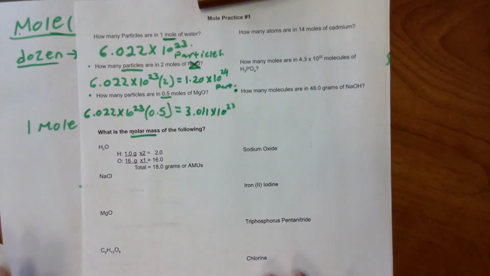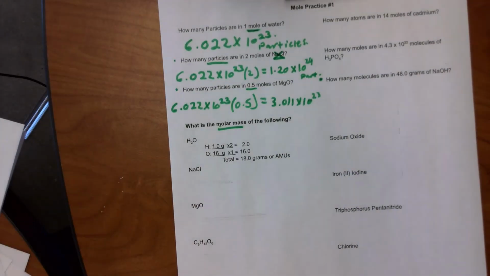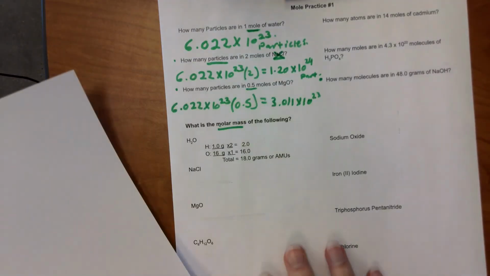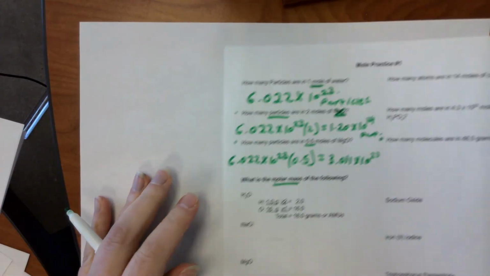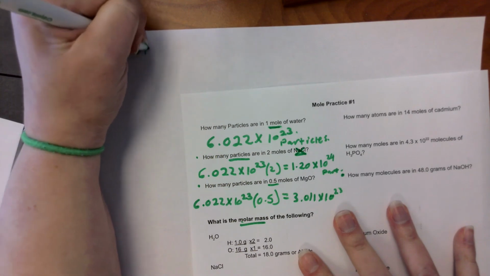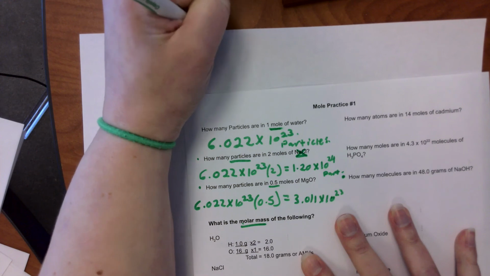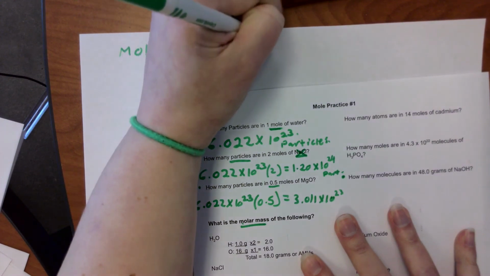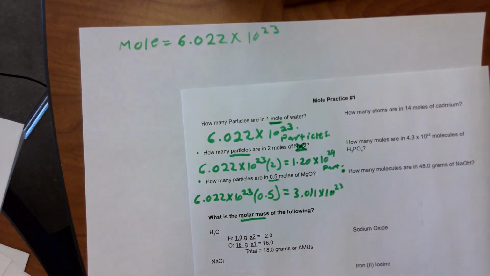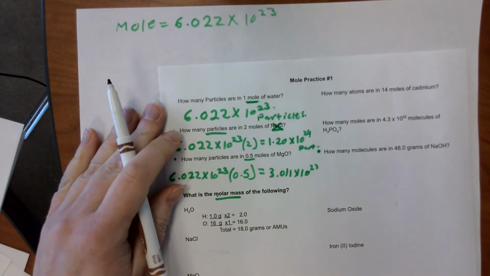For this one, how many molecules are there in 48 grams of NaOH? I'm just writing down my mole again, and my green marker is losing some ink, so I'm going to switch over to my brown marker here.